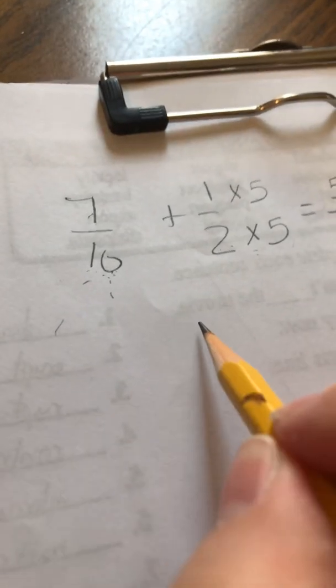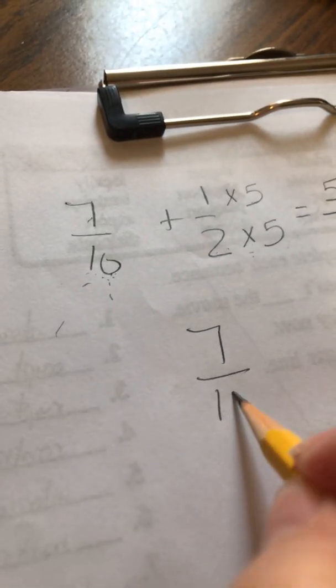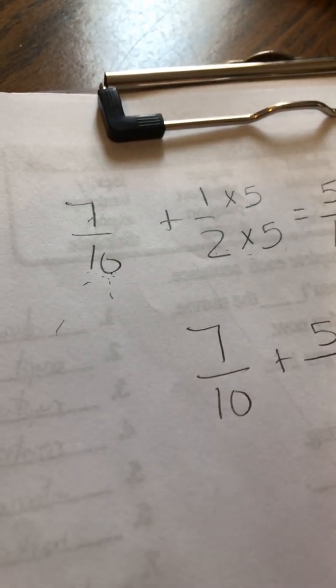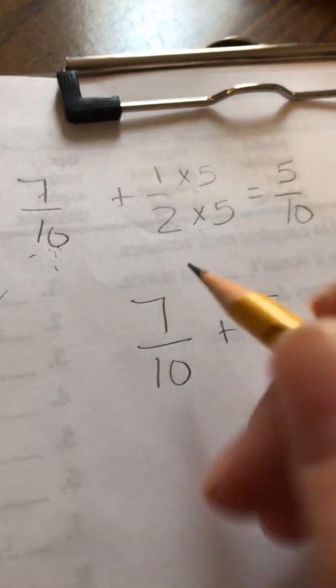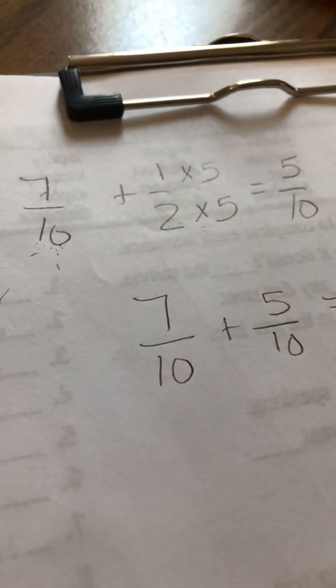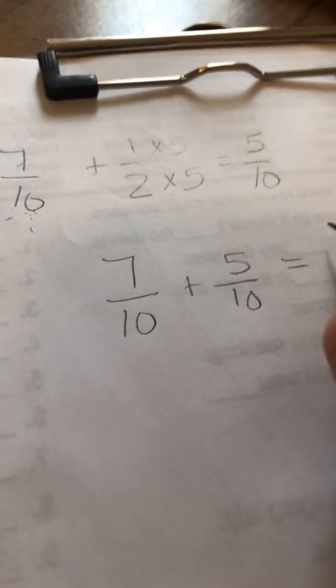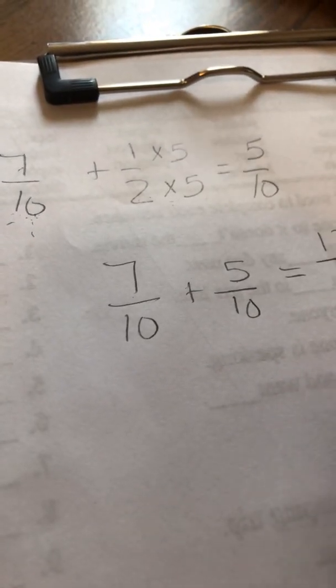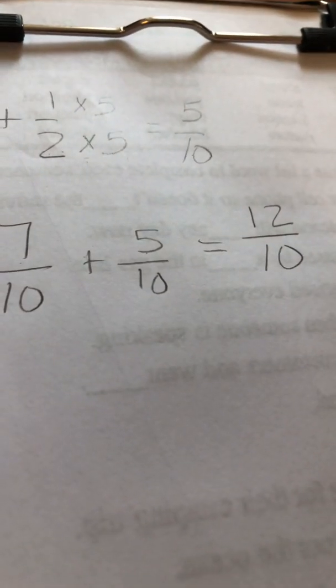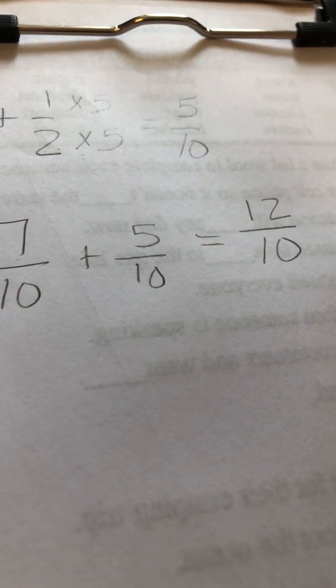So now I can do 7/10 plus 5/10. And 7 plus 5 is 12/10. So now I'm left with an improper fraction that I have to turn into a mixed number and simplify.